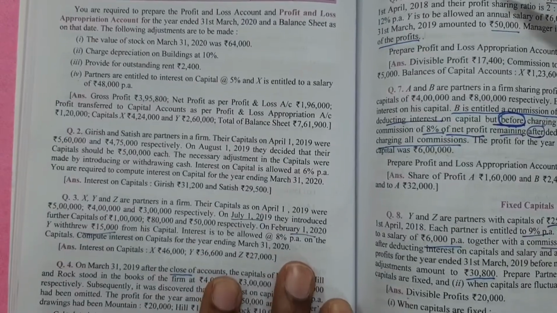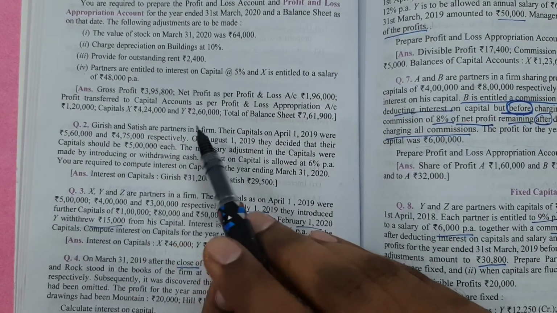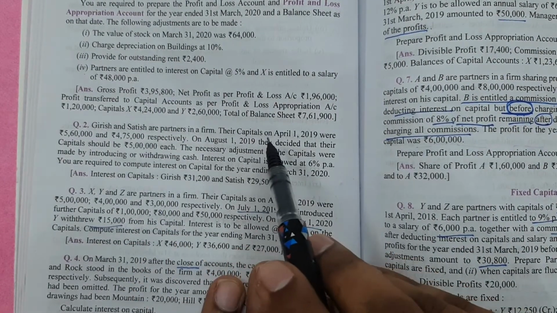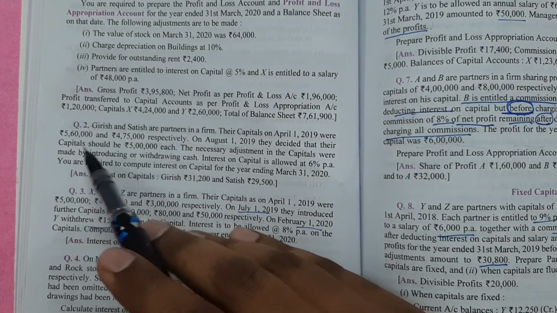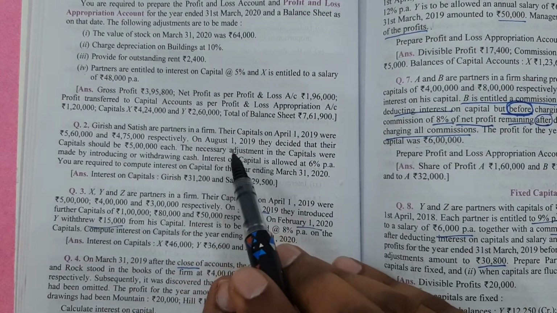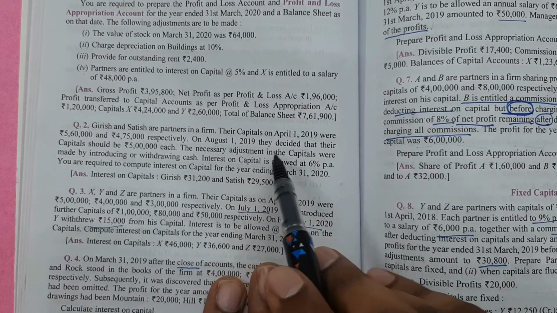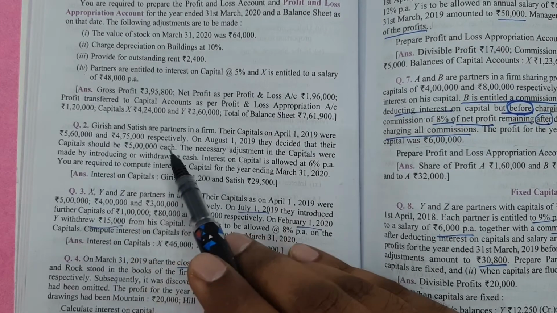Now let's just read question number 2 nicely. Girish and Satish are partners in a firm. Their capitals on April 1st, 2019 were 5,60,000 and 4,75,000 respectively. On August 1st, 2019, they decided that their capitals should be 5 lakhs each.